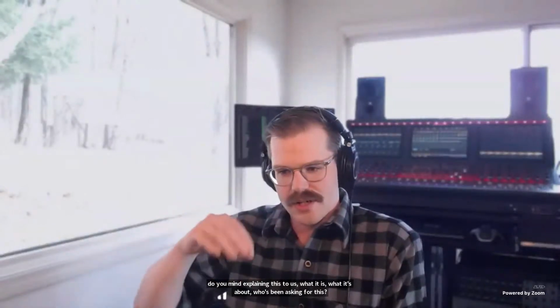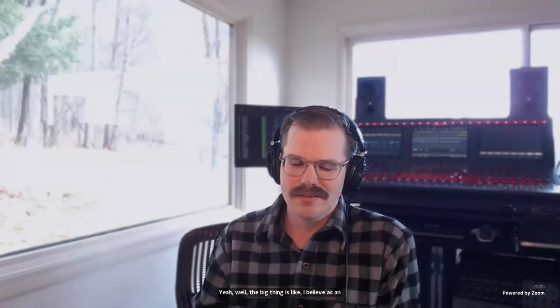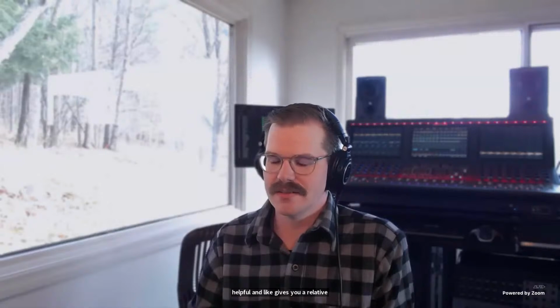One of the features is VCA metering and monitor bus metering. Alex, do you mind explaining this to us? What it is, what it's about, who's been asking for this? Yeah, well, the big thing is, I believe as an engineer, having visual feedback at a quick glance is helpful, in the heat of battle, as it were, and especially with things like VCAs where you're controlling massive amounts of channels all ganged to one fader. Having that information at a glance is very, very helpful and gives you a relative idea of how that VCA is affecting all of those members.